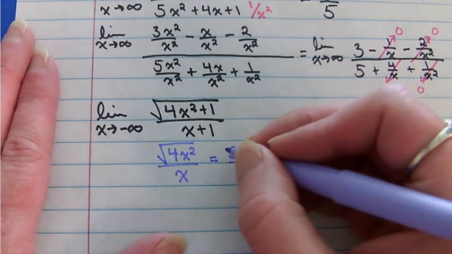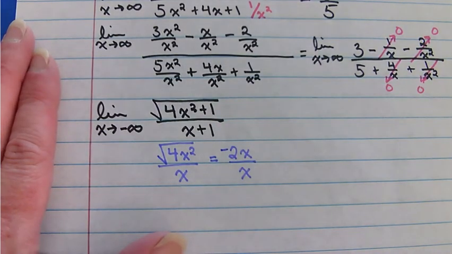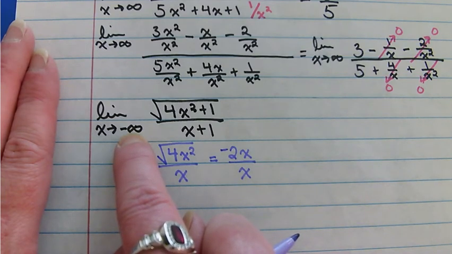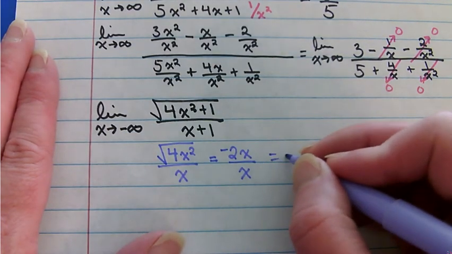Well, this is going to end up being negative, because this x was negative. So I end up with -2.